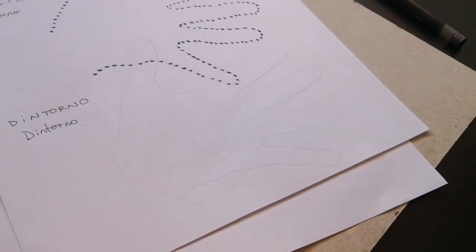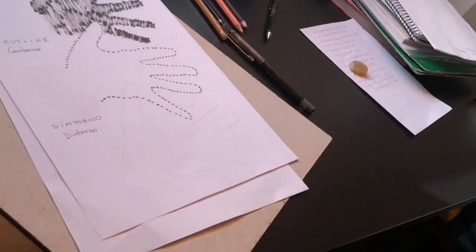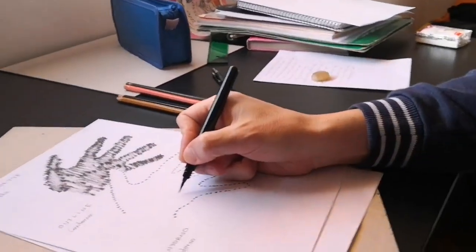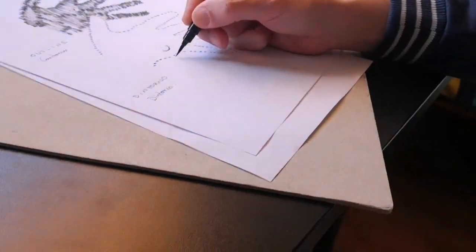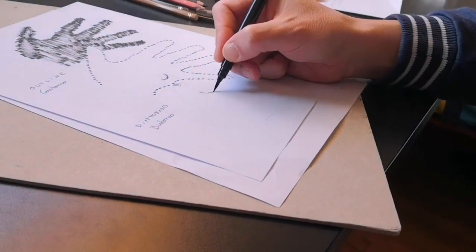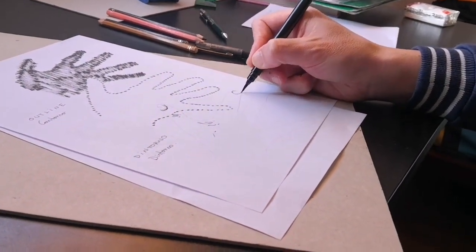So, for example, and I am going to do it very fast, I could design the nails with some simple elements, okay?